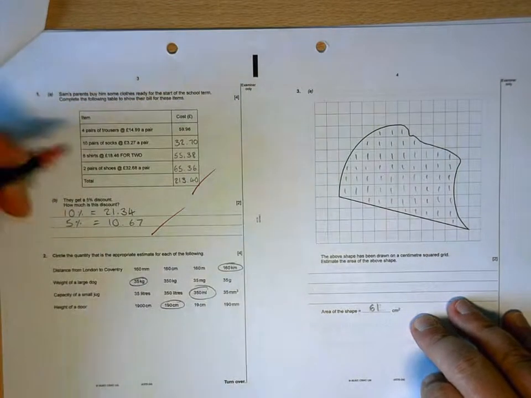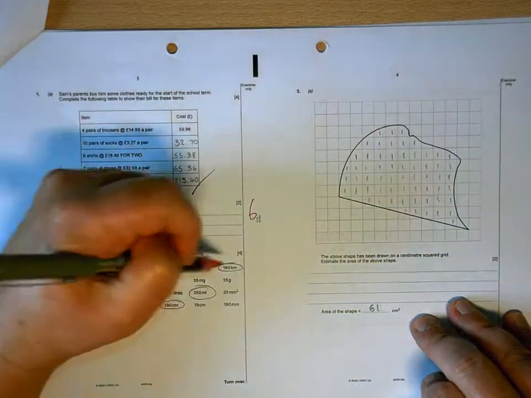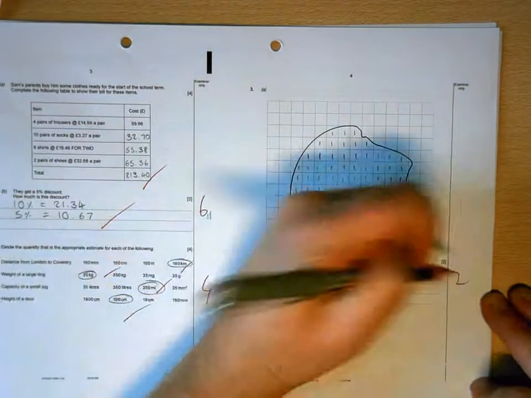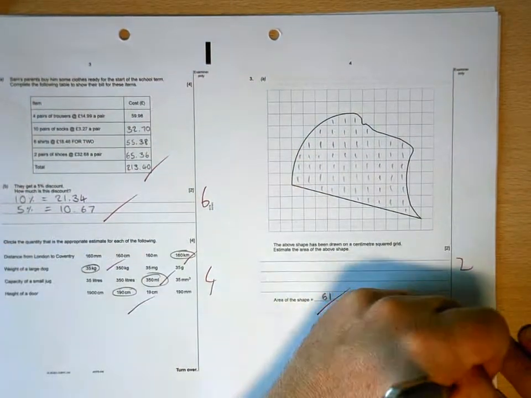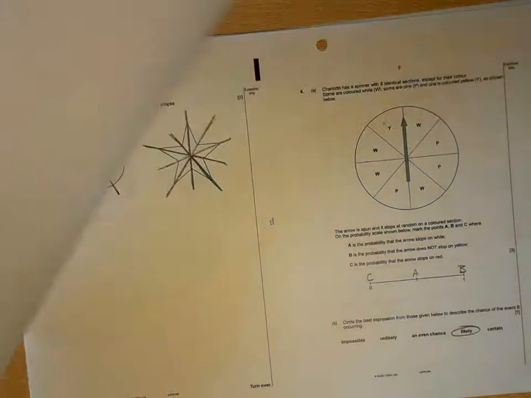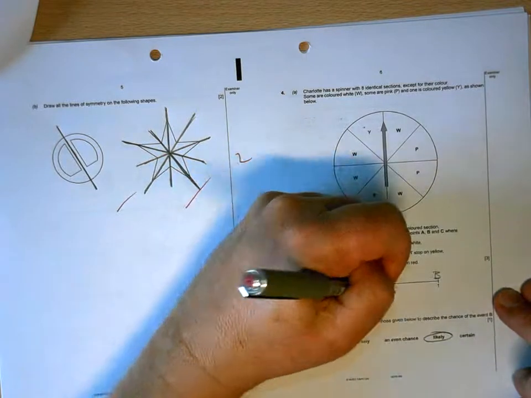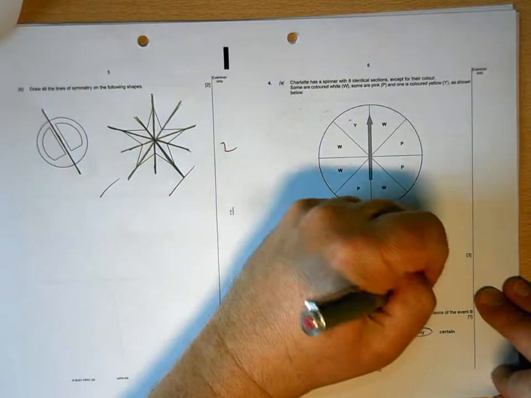That's correct, and that's correct, so that's a good start. And that's great, so we got full marks on the first page. So that's really encouraging. Excellent. C is right, A is right, B is wrong.